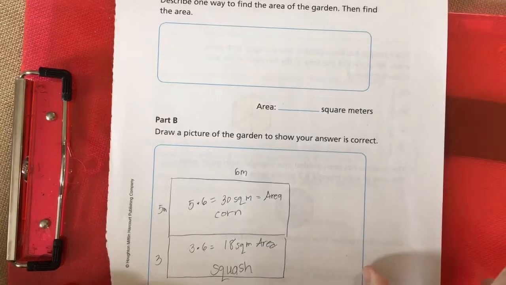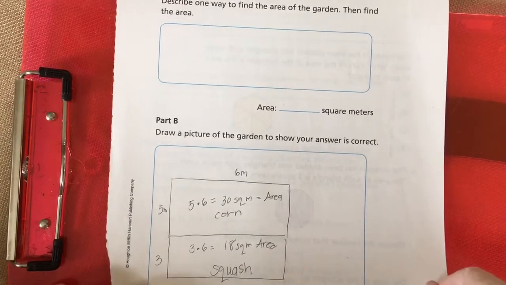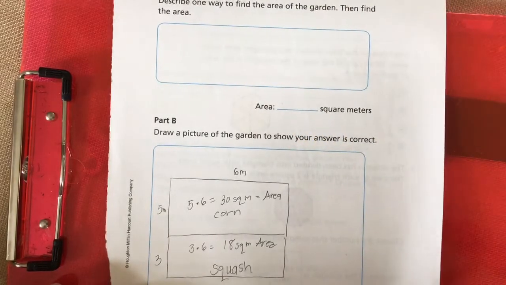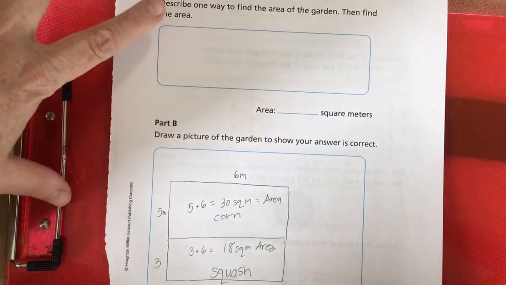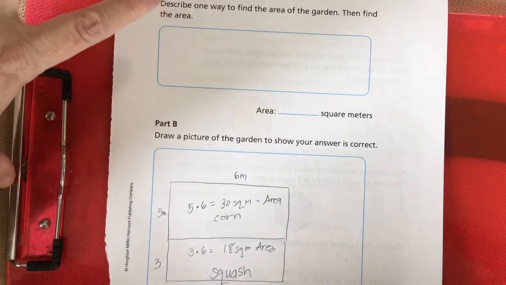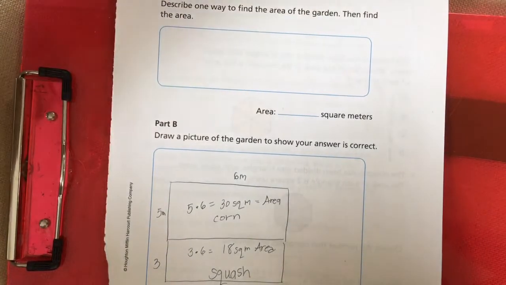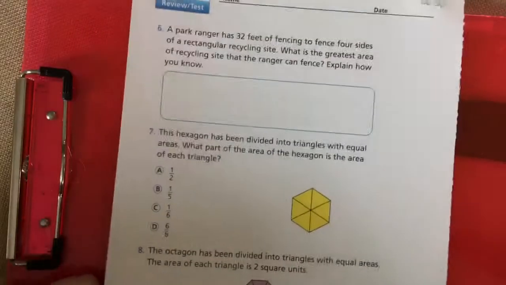And when you add up 30 and 18, it's 48 square meters. That's your answer here, 48 square meters. So find the area of each section individually and then add those areas together. Okay? All right, so on to the next page.